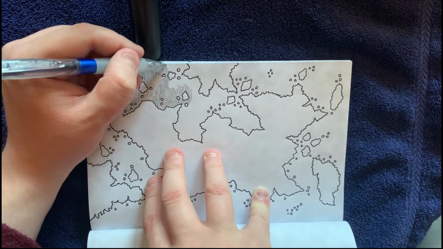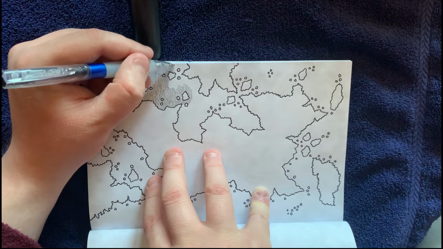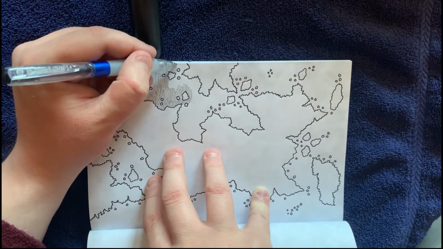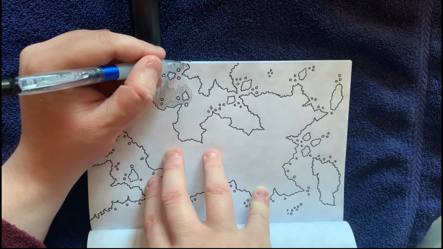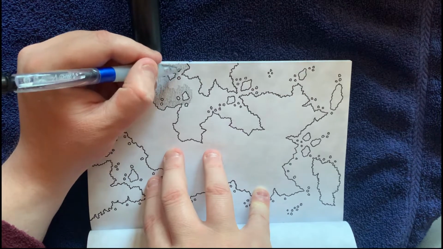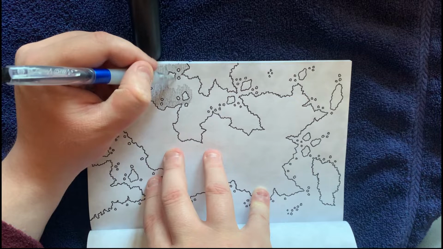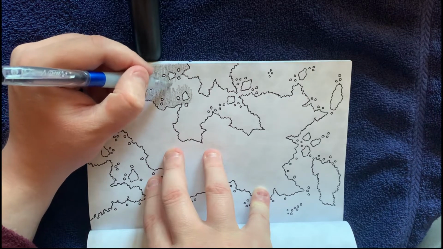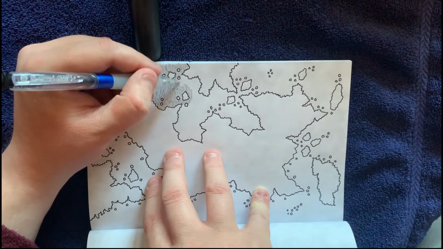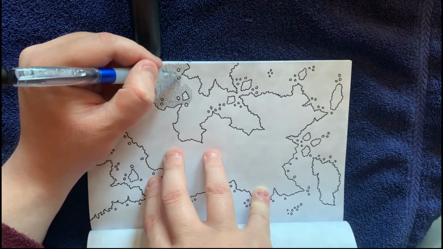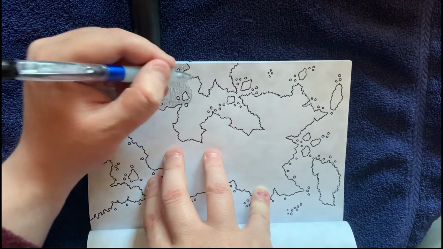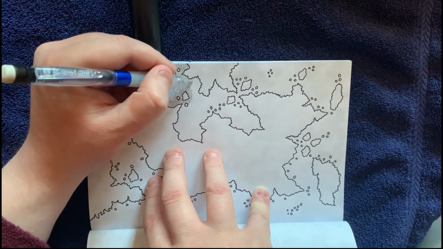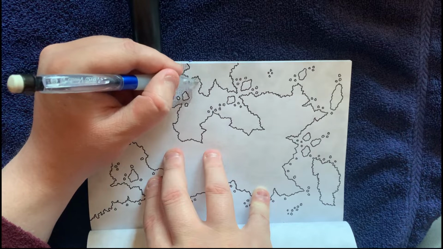Well, you know what? In your world, you can do whatever you like. If you don't want to color in like this, if you want to leave it more white, that is perfectly fine. In fact, you're going to find that a lot of the black and white maps in books are going to be like that.